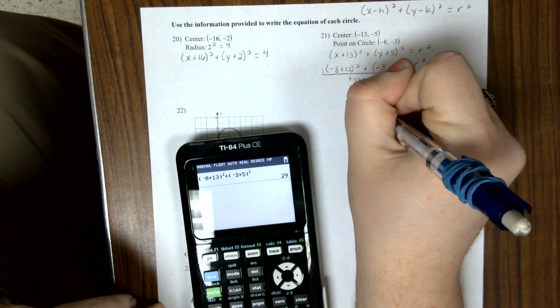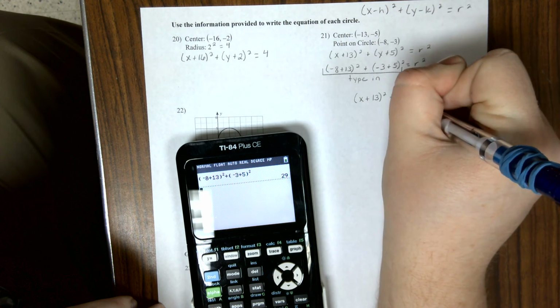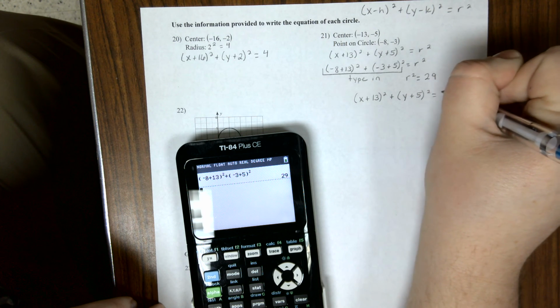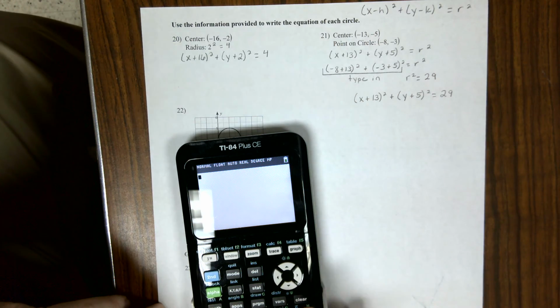And so now I'm going to rewrite that equation up top. But now that I know what r squared is, I just simply replace it.